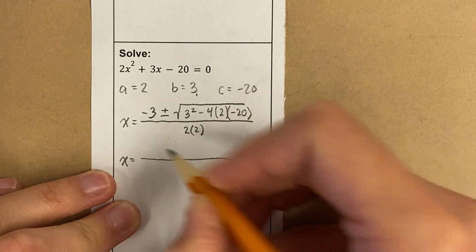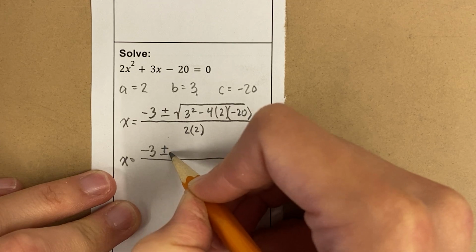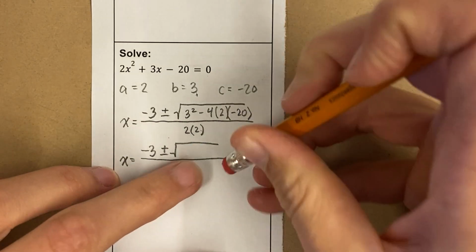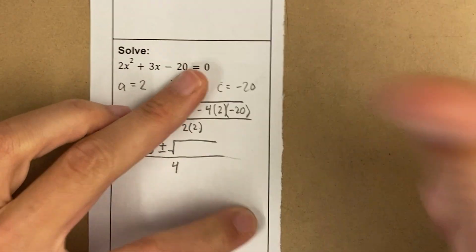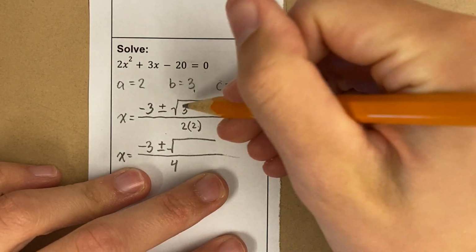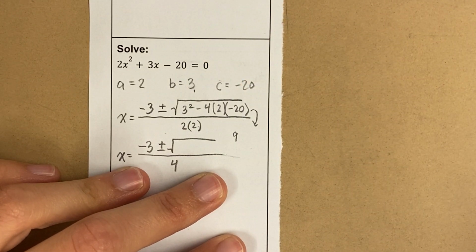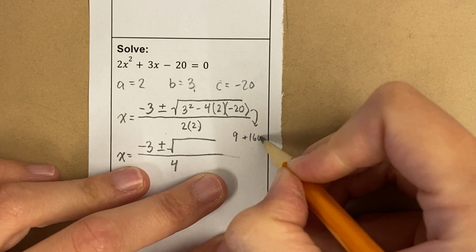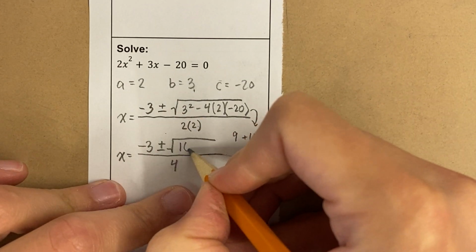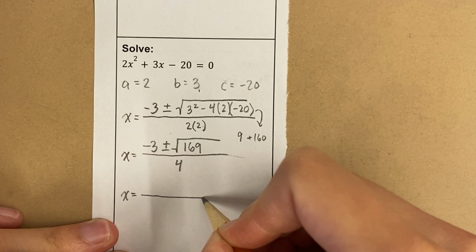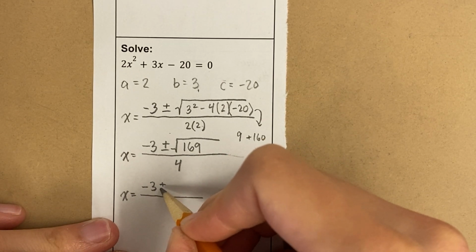Once again, I can bring down the easy stuff first. Look at all the stuff I can easily bring down. 2 times 2 is 4. And now I'm just simplifying what's inside here. So 3 squared is 9. -4 times 2 times -20, that's going directly in my calculator. That's positive 160. When I add that to 9, I get 169. And when I take the square root of 169, you do this in your calculator, I get 13.